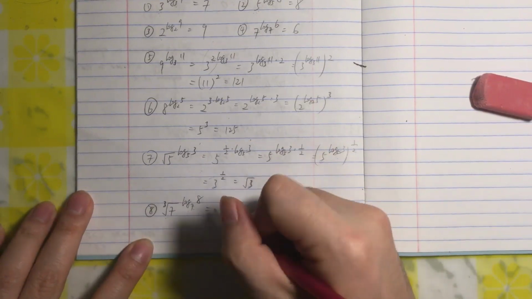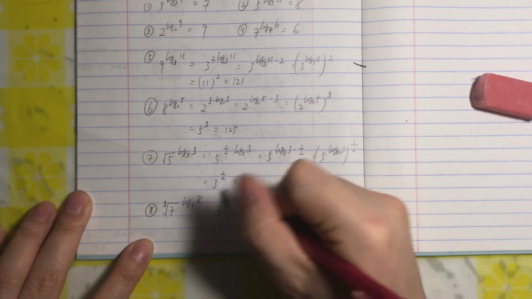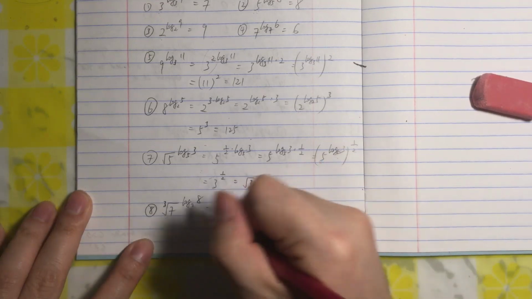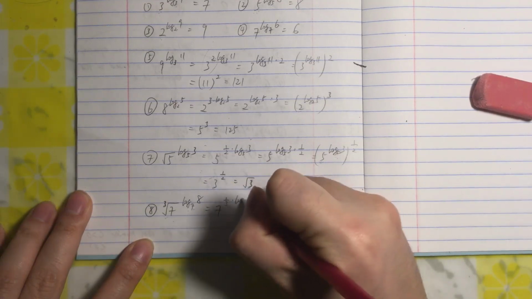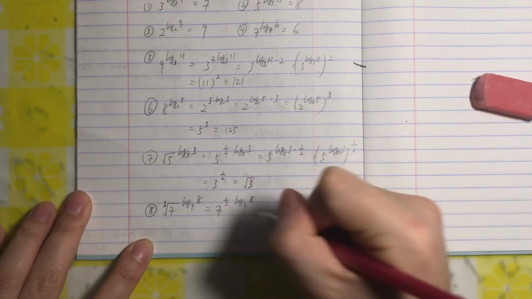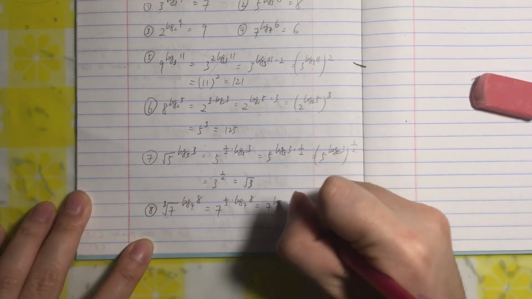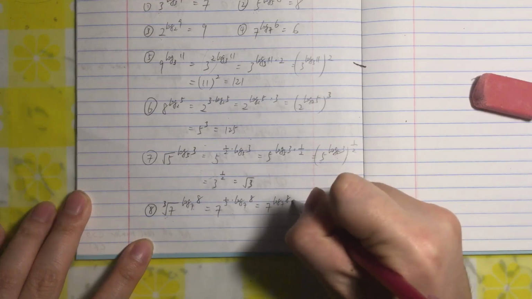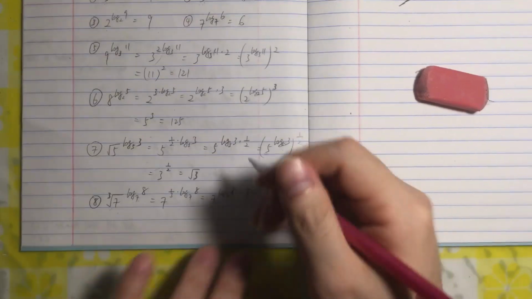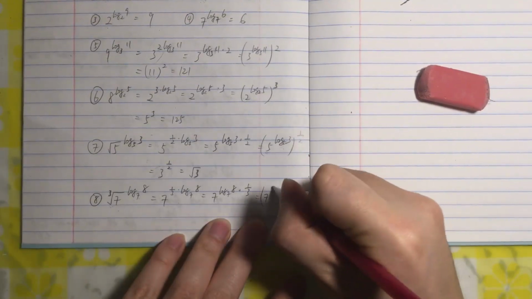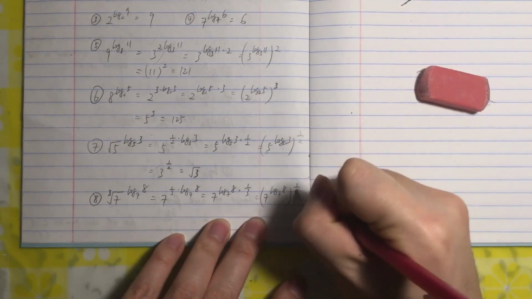Cube root of 7 can be rewritten as 7 to the power of 1 over 3. 1 over 3 is part of the exponent, and this logarithm is also part of the exponent. So we have 1 over 3 times log base 7 of a. Next, I can move 1/3 from the back. I get 7 to the power of log base 7 of a times 1/3. Then, by the law of exponent, this can be rewritten as 7 to the power of log base 7 of a, to the power of 1/3.